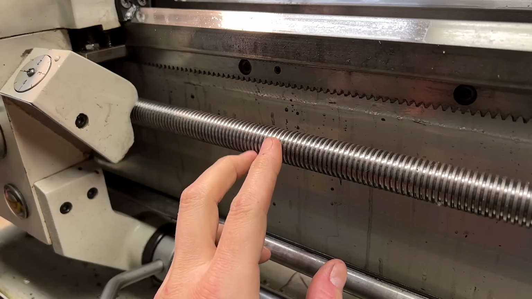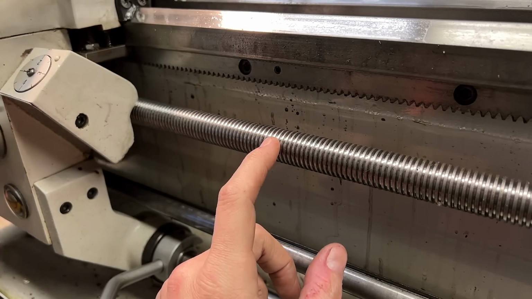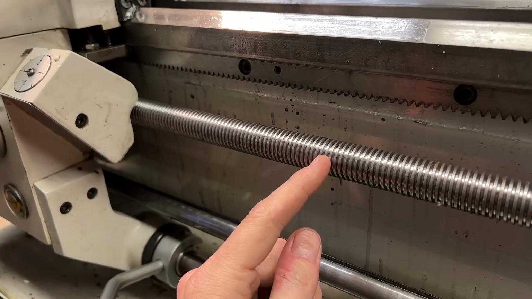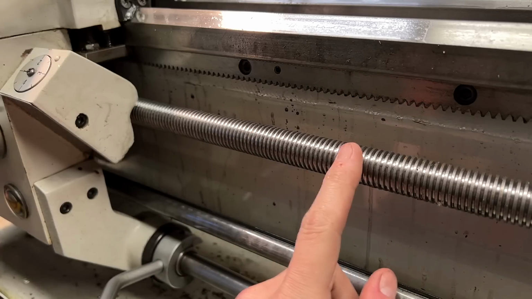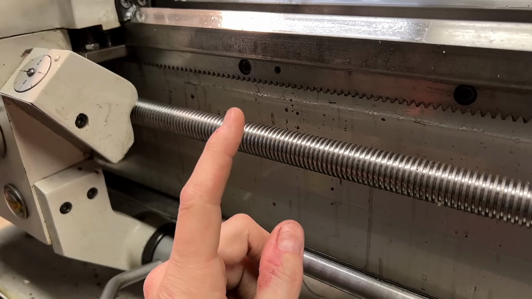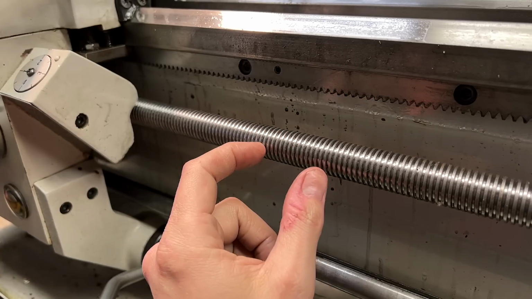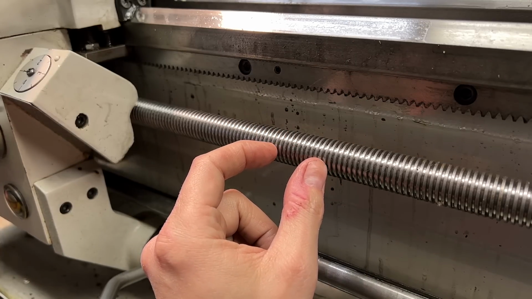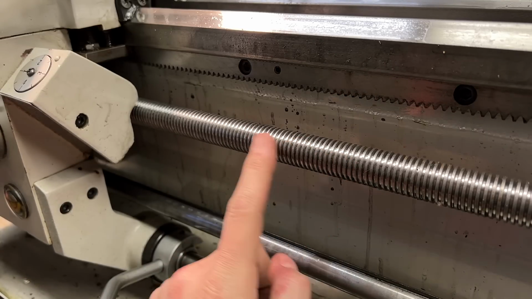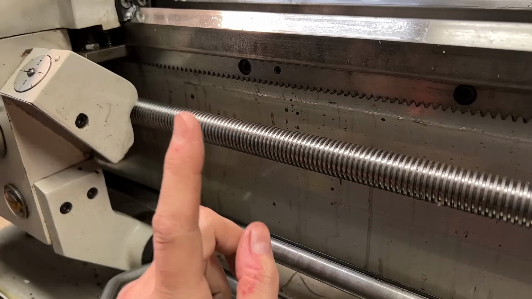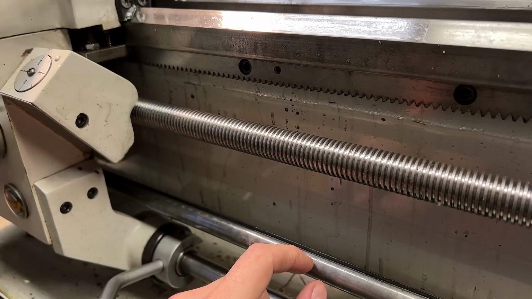For example, if I wanted to create, say, a 16 TPI thread as opposed to the 8 TPI thread, well, I know that if my lead screw spins 8 times, it's going to move my carriage forward 1 inch, and I can't change the pitch of my lead screw. So if I want to change the shape of that helix, I need to make sure that my spindle is going to spin 16 times in the same amount of time that it takes this lead screw to move the carriage 1 inch. So for every 8 revolutions of my lead screw, I'd need to create 16 revolutions of my spindle, making a 2-to-1 relationship between the spindle and the lead screw.